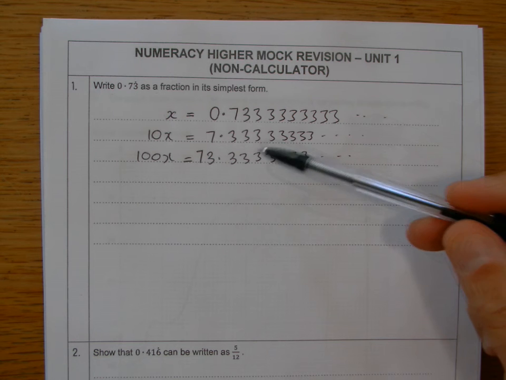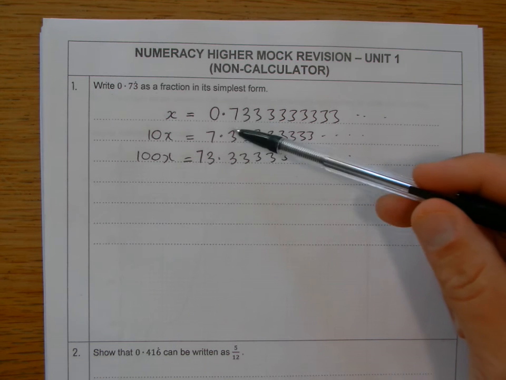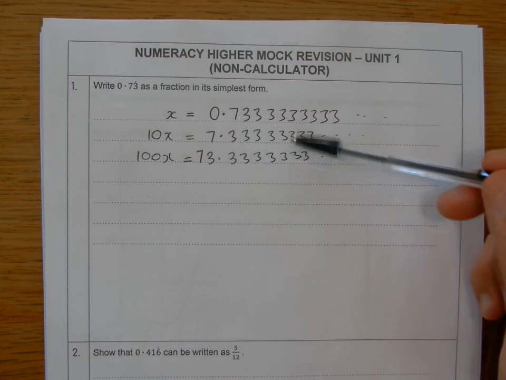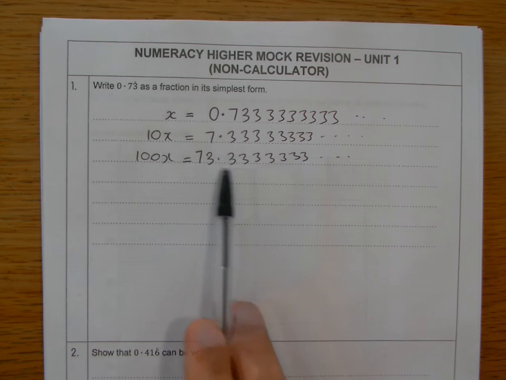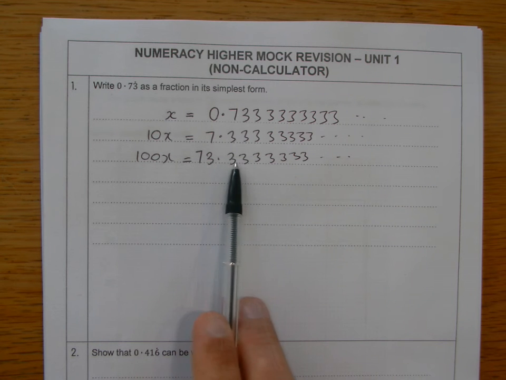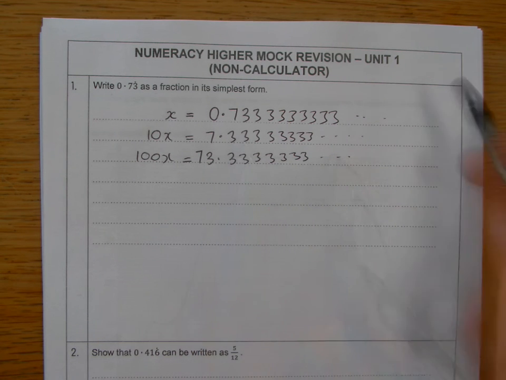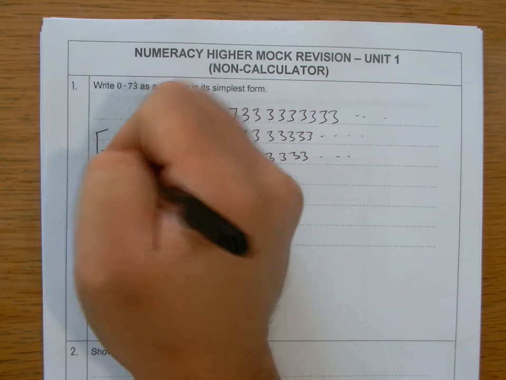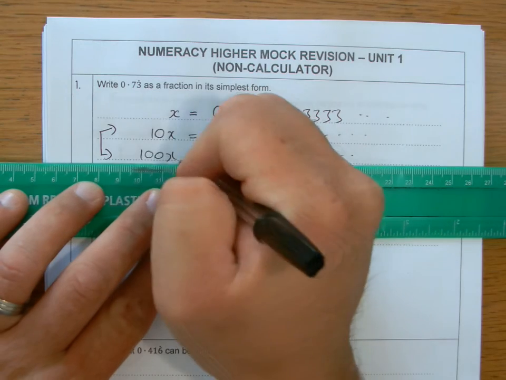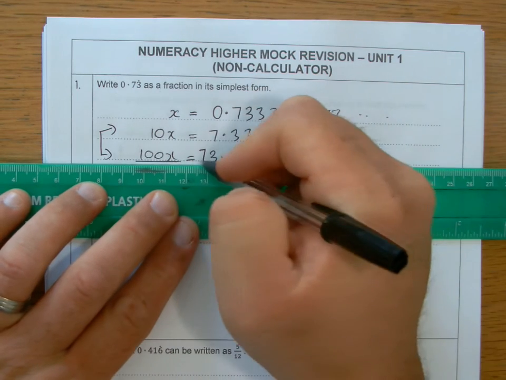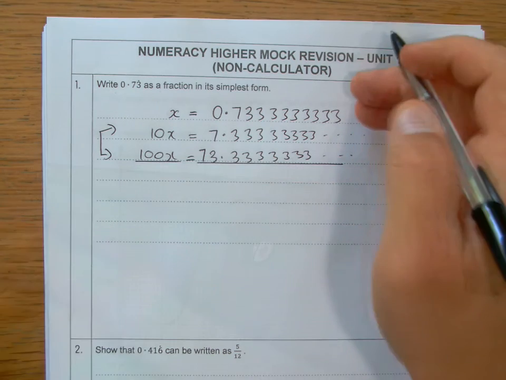We do the same comparison. We ask ourselves now, after the decimal point, are there any that are the same? If you look, after the decimal point here you've got just 3s, and after the decimal point here you've just got 3s. So these 2 are the same. And what you do then is simply take them away. So we look at both sides here.